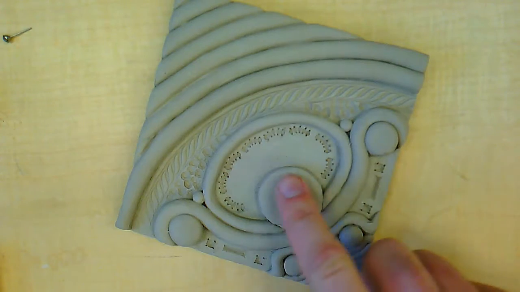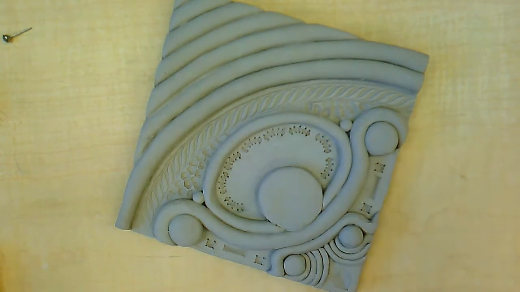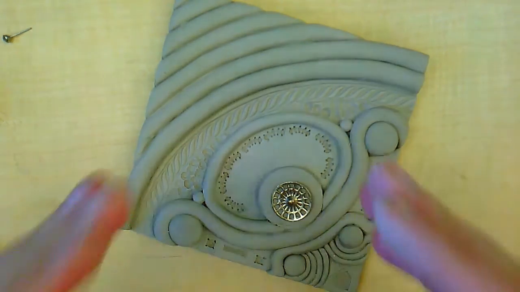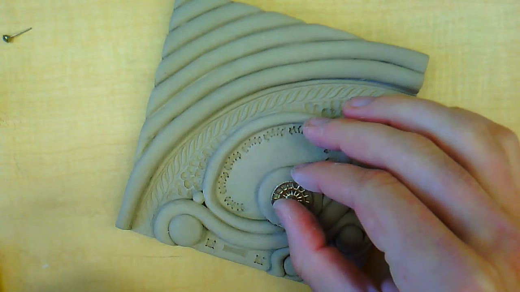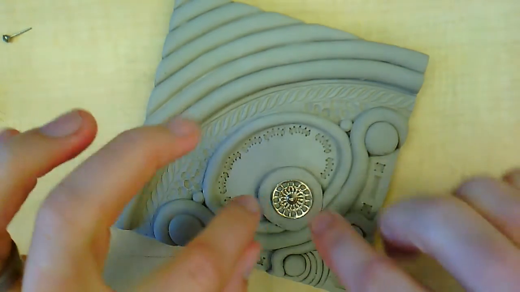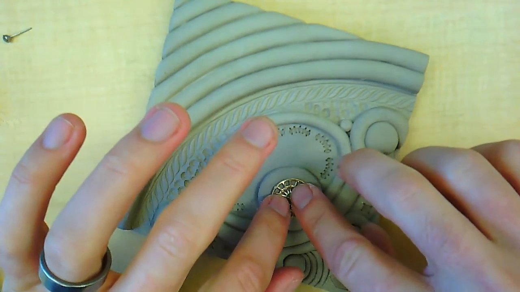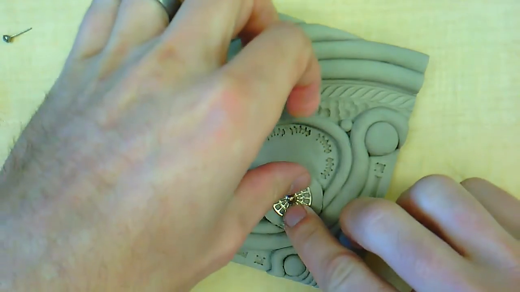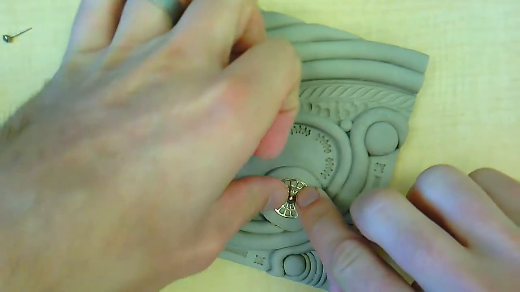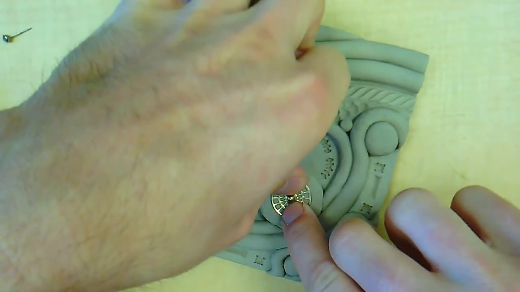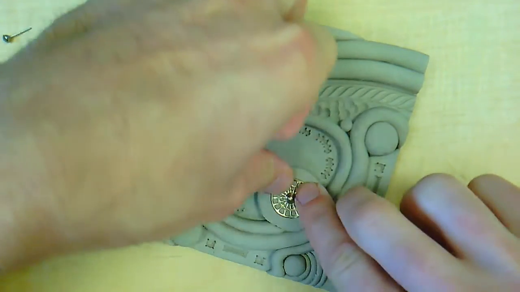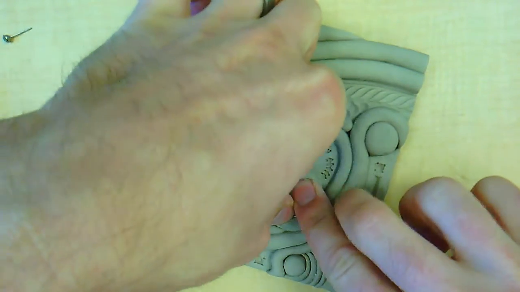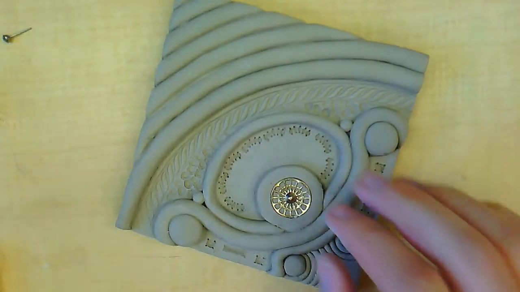Right here, I have this sphere that I flattened out in the beginning stages of this. What I'm going to do is actually imprint on top of the applied element. And that's a choice you can make. I'm not going to say you can't do that, but I'm only going to do it once. I think it's going to be a bold element having this imprint on top of the applied sphere there. I'm going to push it in rather deep, get a nice bold imprint on top there.